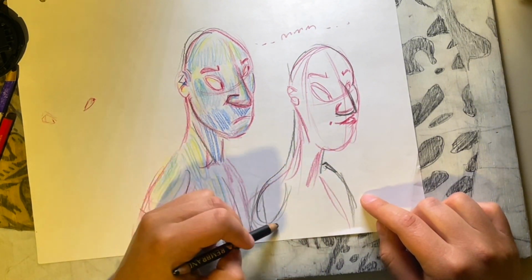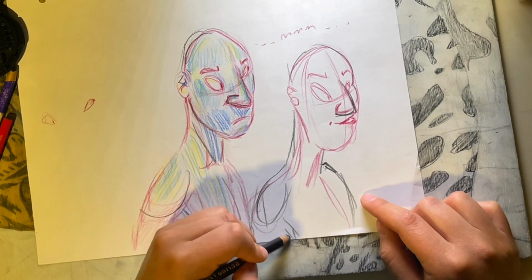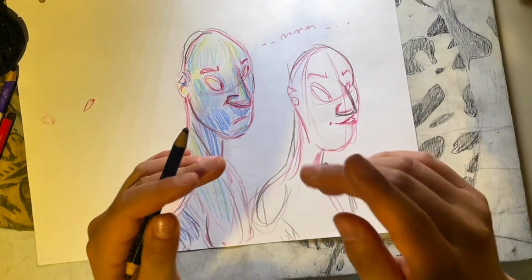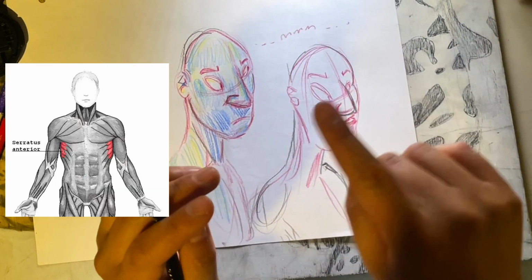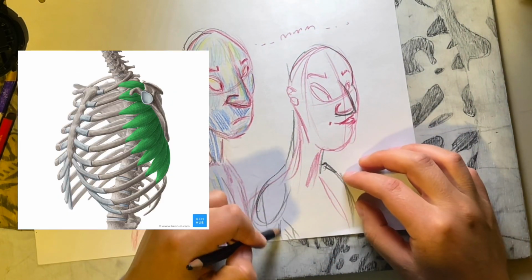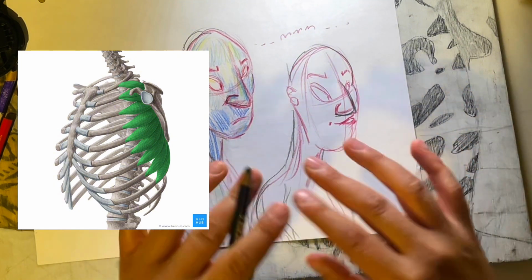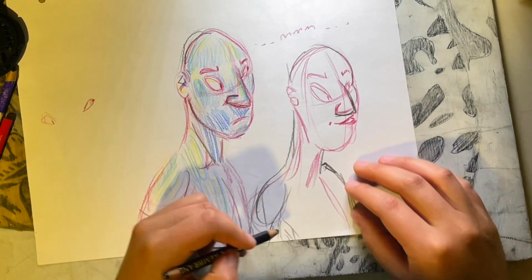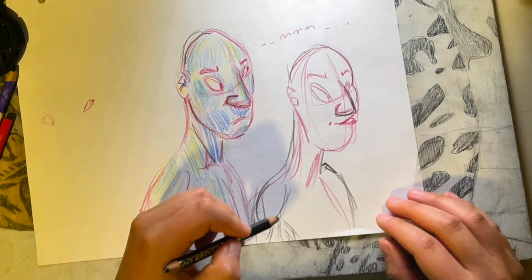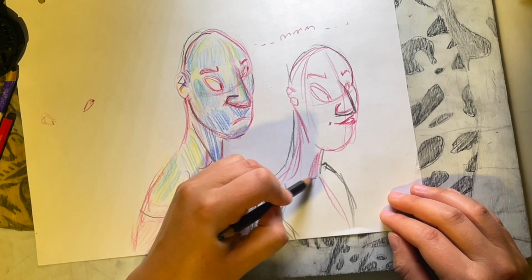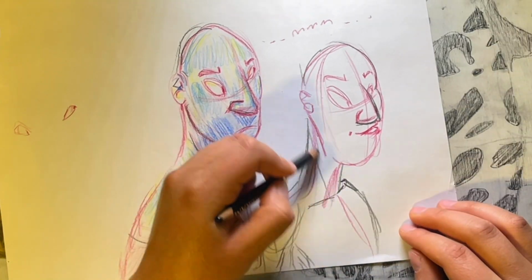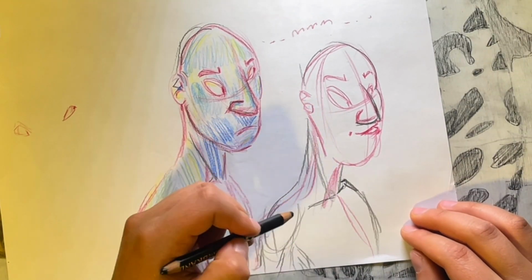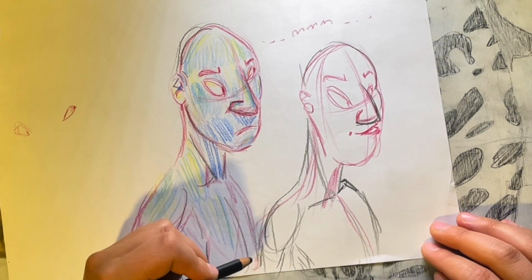Maybe like that. Here should be the serratus anterior, which, you know, it's many little muscles. So serratus anterior is globally all of those little muscles. And clavicles and the sternocleidomastoideus, or whatever it's called.